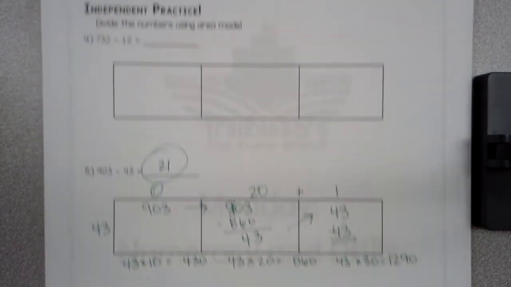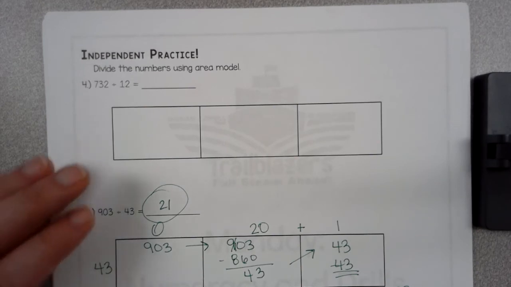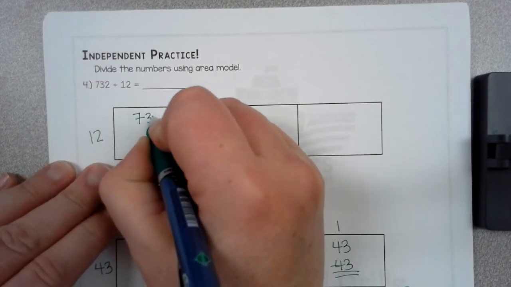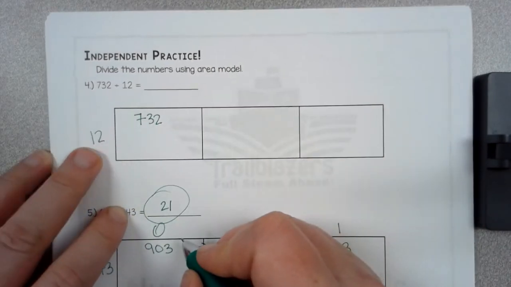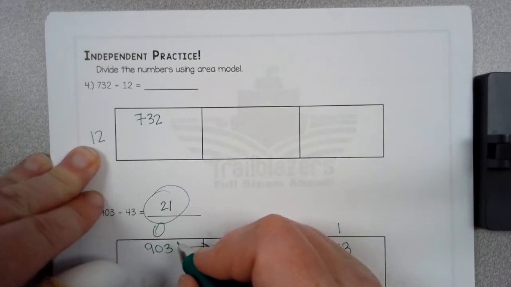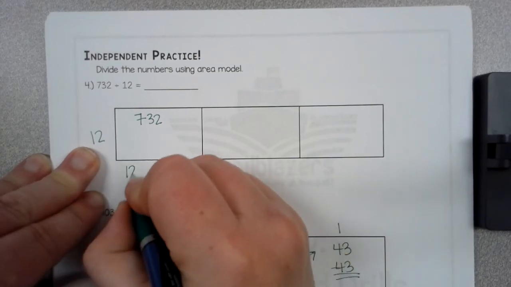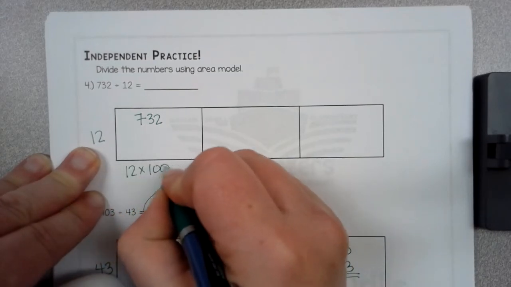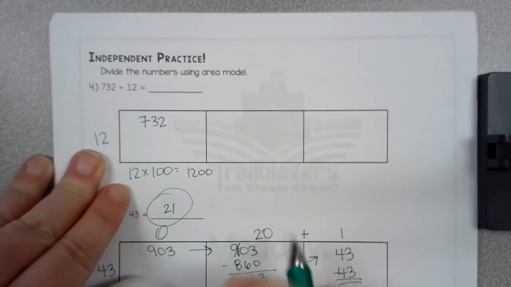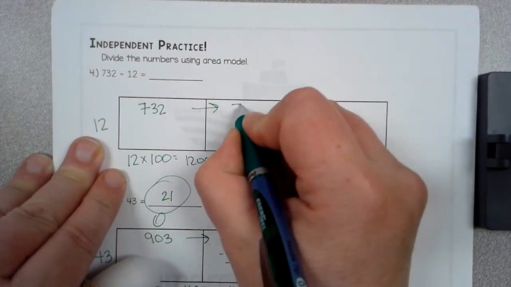All right. Last one. I have 732 divided by 12. Okay, so we have 12 up here. 732. Okay, can I multiply 12 by any 100 number and get a number close to that? No, it's going to go over because if you multiply 12 by the lowest 100 number, which is 100, you get 1200. So that's not going to work. So I'm going to kick it over here to the tens place.